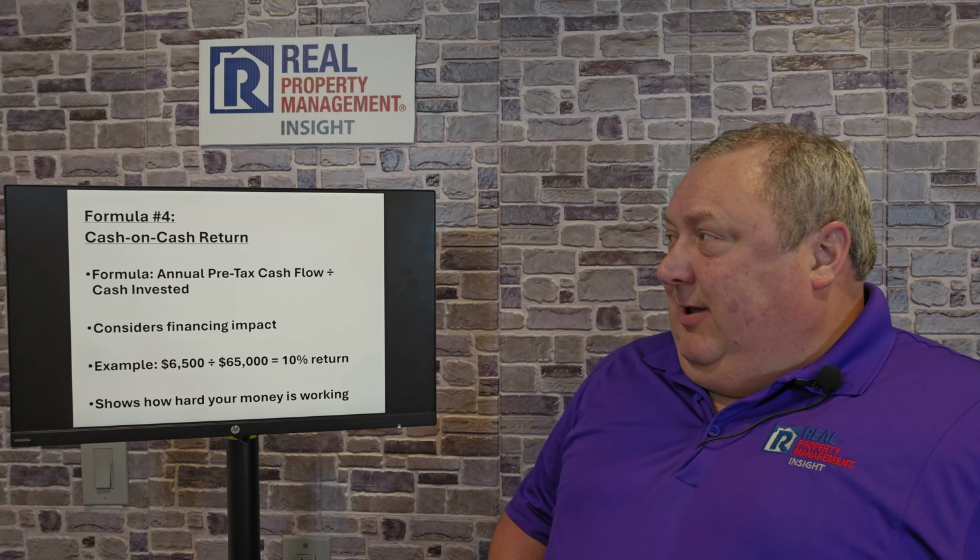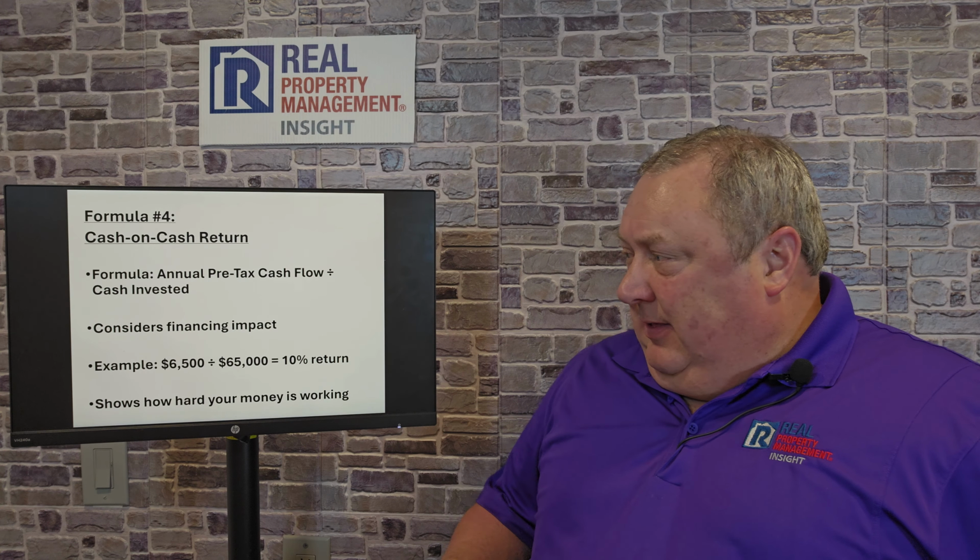All right, the next formula is cash on cash return. This is telling you how much money your money's earning for you. You're going to look at your pre-tax cash flow, which we computed in that first slide, and divide that by the cash that is invested. So if your cash flow is $6,500 and you invested $65,000, you're getting a 10% return on that money. Again, that's showing you how hard your money's working for you.